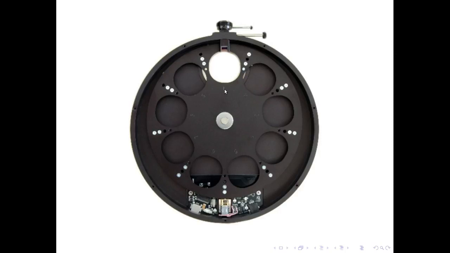And then you could put red, green, blue, hydrogen alpha, oxygen 3, sulfur 2, sorry. Then you could put BVR filters here if you want that. So if you want to use the V filter, which is here, then you just say, well, I want to use filter wheel 8, and the filter wheel will automatically turn to get the correct filter.